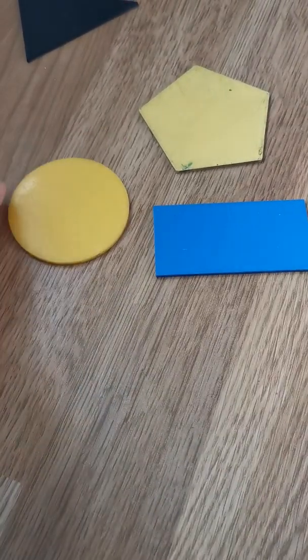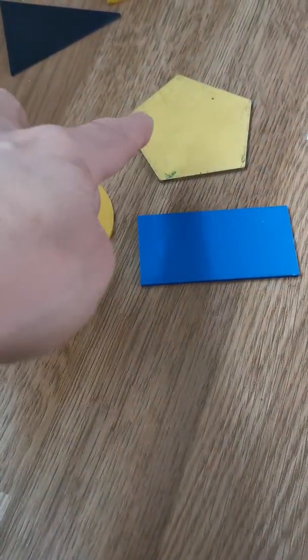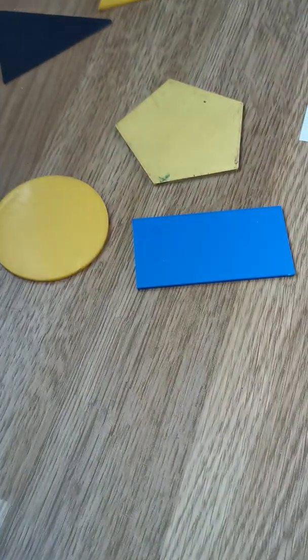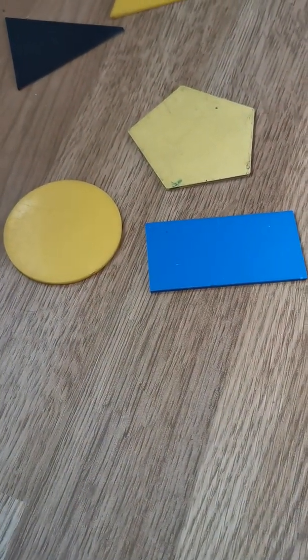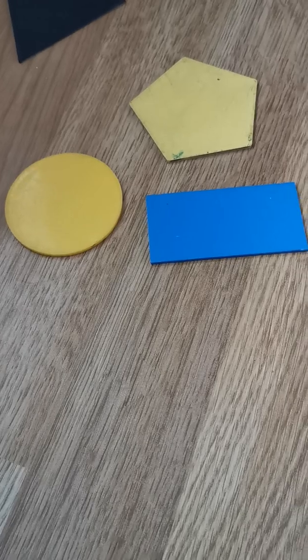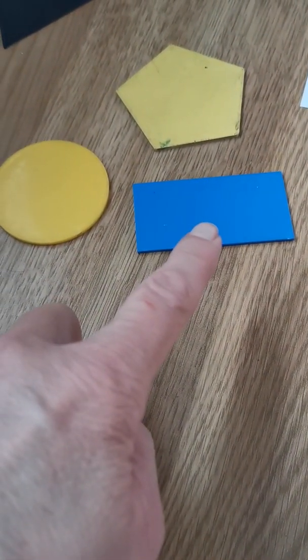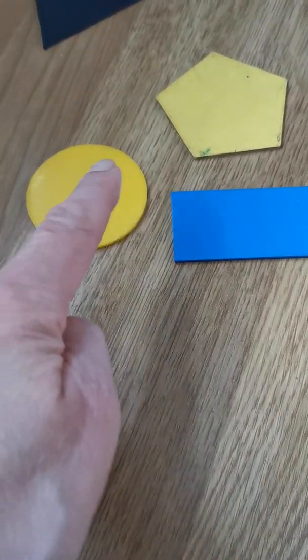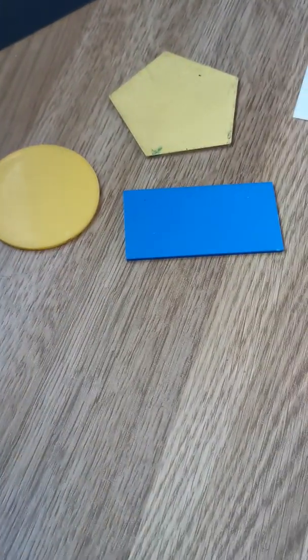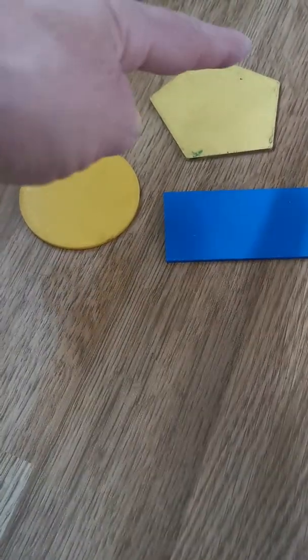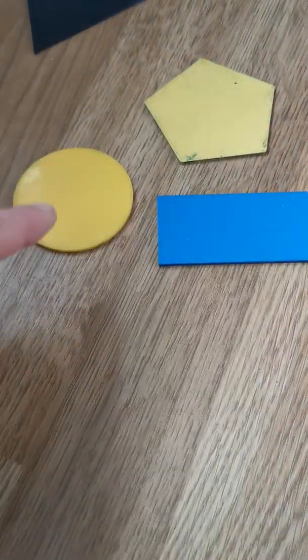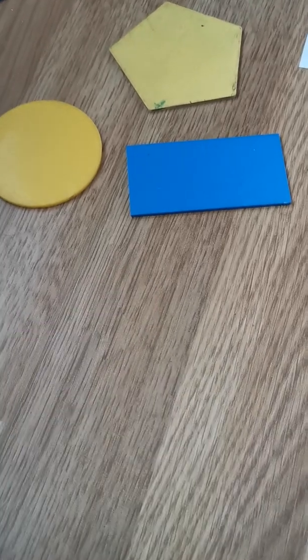A circle has got one side, a pentagon has got 5 sides, and a rectangle has got 4 sides. A pentagon has got 5 vertices, a rectangle has got 4 vertices, and a circle has got no vertices or corners. The pentagon and the circle are yellow, the rectangle is blue.